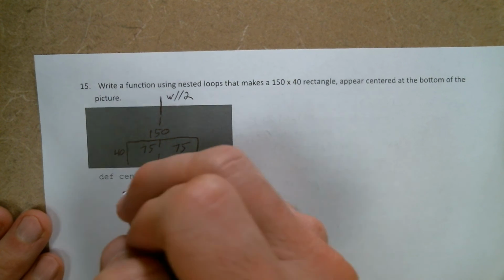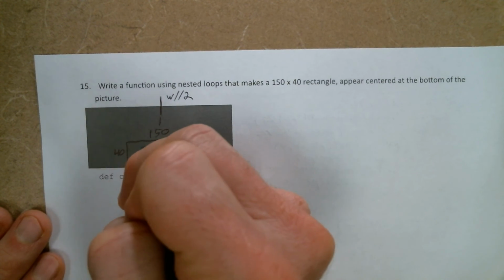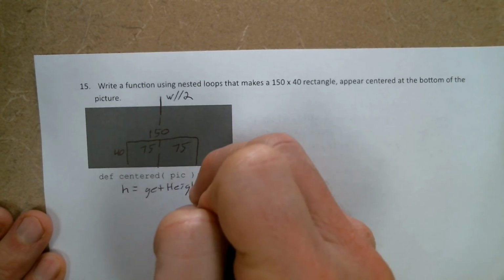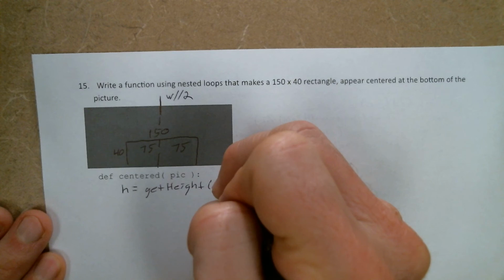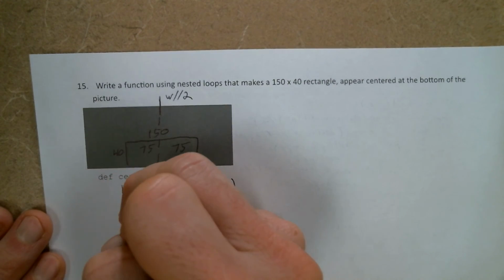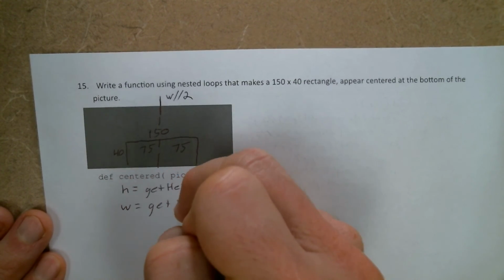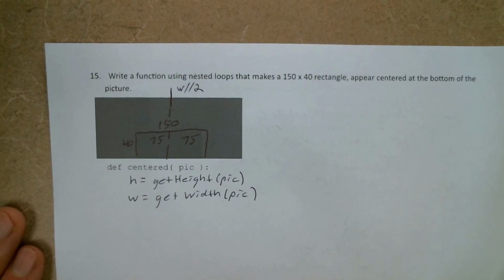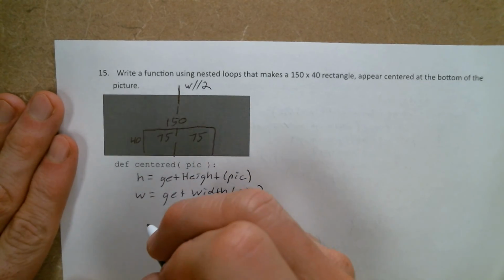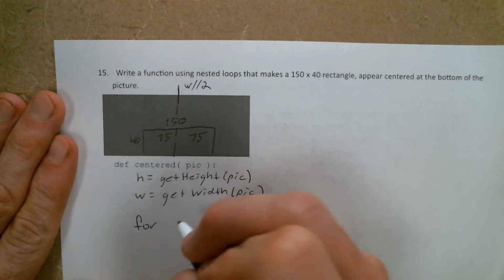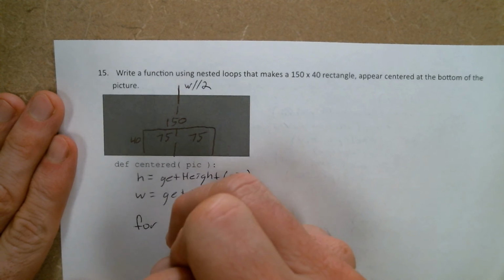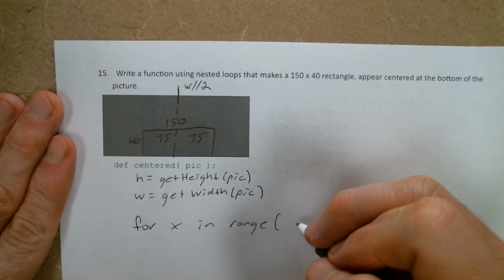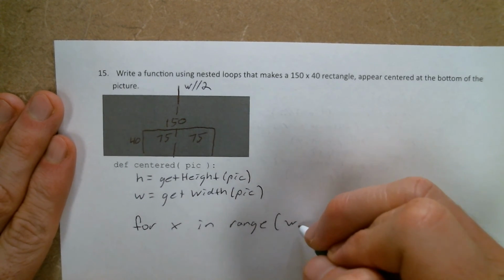All right, so let's set this up. We've got h equals get height of pic. And I've got plenty of room here, so I'm definitely taking advantage of it right now. W equals get width of pic. So again, when we're setting up our x loop, it's going to be for x in range. We're going to divide the width by 2.